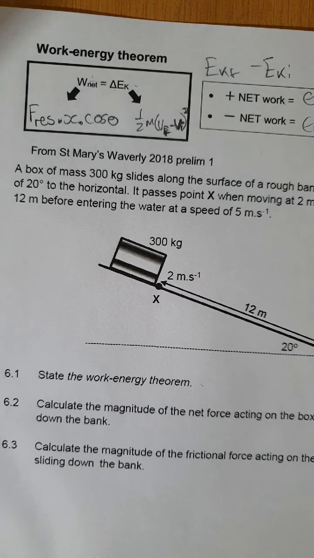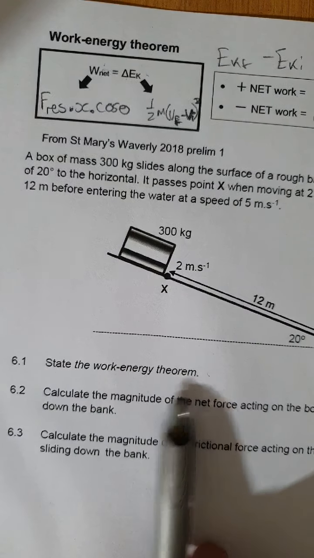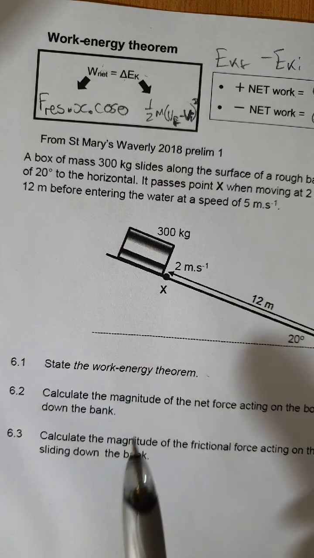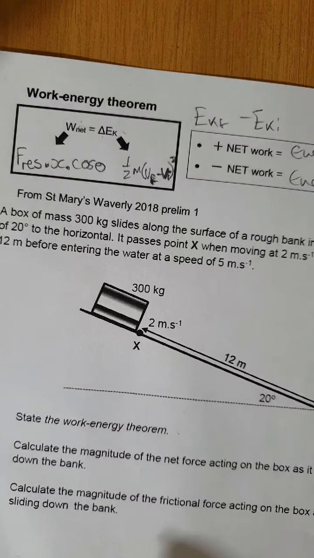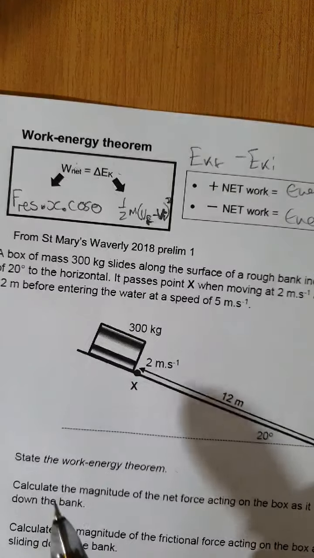Now, very often they give you the question and they either ask you, like here, they say, state the work energy theorem, then you know you're going to use it, or they actually say, use the work energy theorem. Okay, so generally, but who knows what they're going to be doing nowadays. All right, so let's take a look at this.